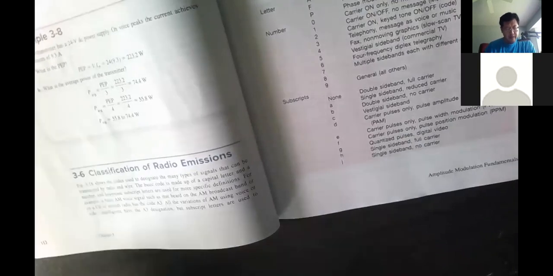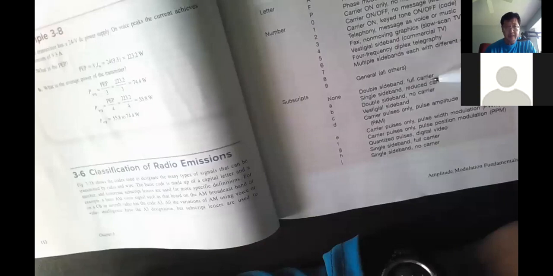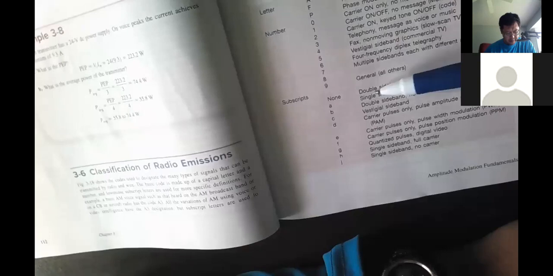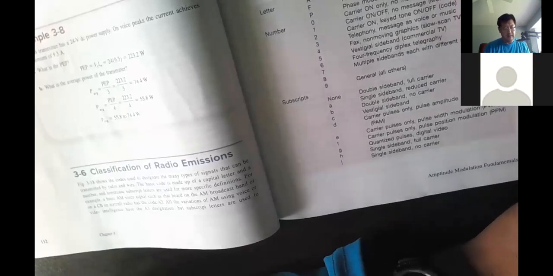So it tells you a little bit of information about your station, either double side full carrier, that's the conventional AM, double side no carrier, that's DSB, reduced carrier single sideband. So the last letter, subscript, tells you whether it's AM, DSB, or SSB. Also, if there is some modulation included, for example, this F means PPM, there's some coded message included for this AM broadcast.